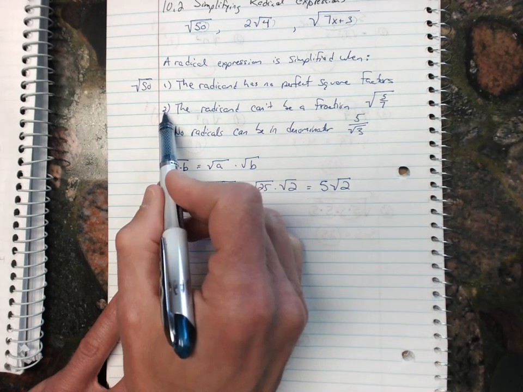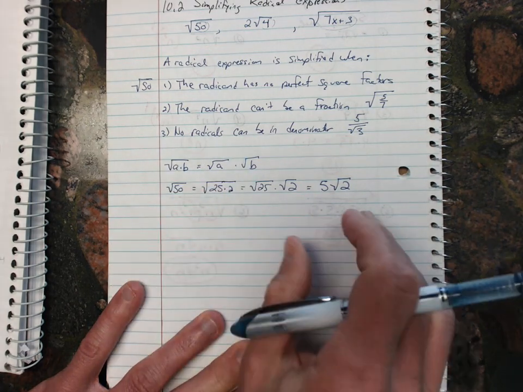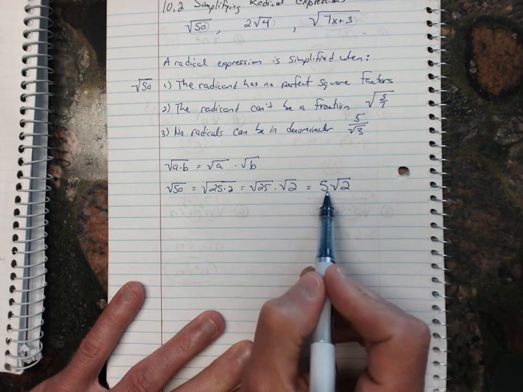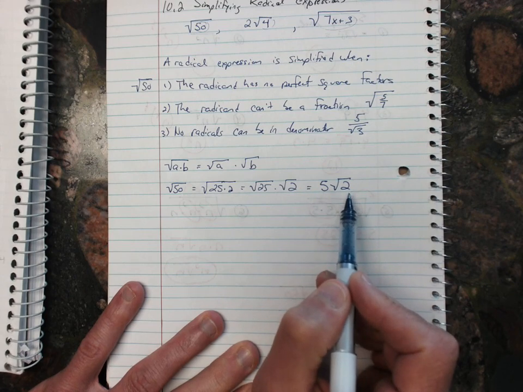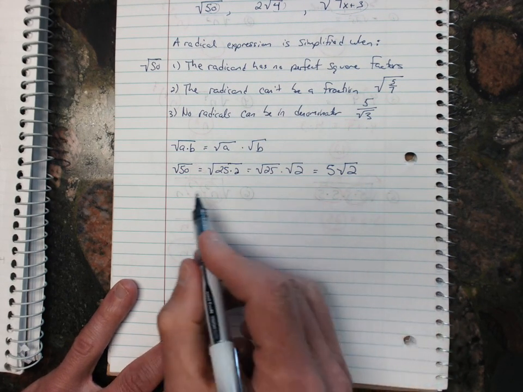Okay, and we're going to work with 2 and 3 more tomorrow. I want us just to practice this skill today. And you would write this as 5 times the square root of 2, or you might hear people say 5 radical 2. All right, that's what we're looking to do. We're looking to take out perfect square factors.